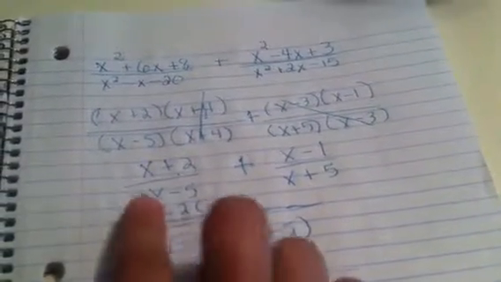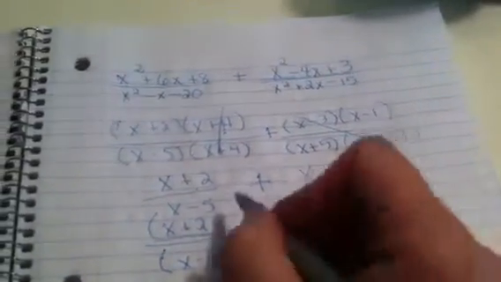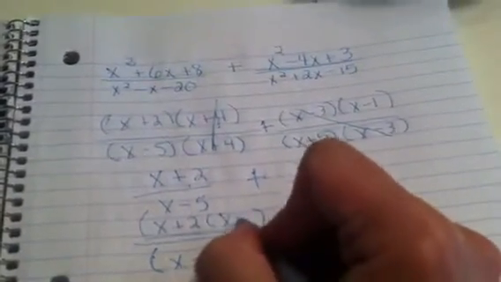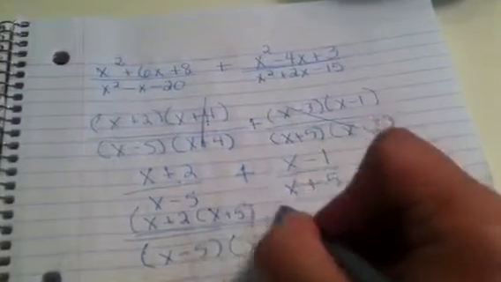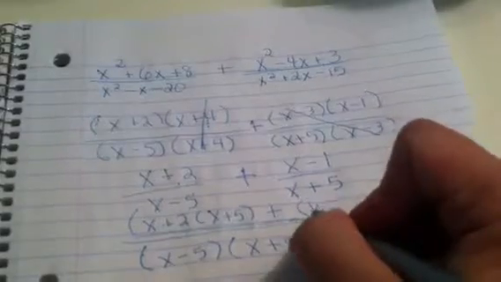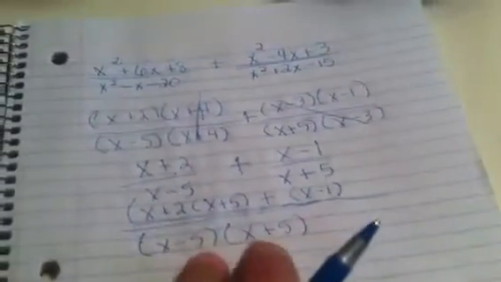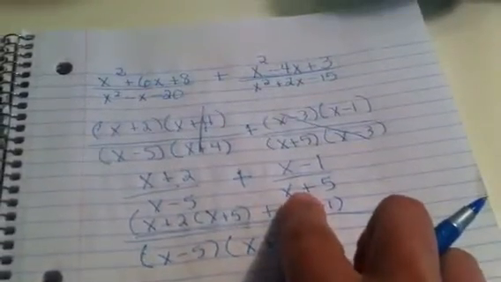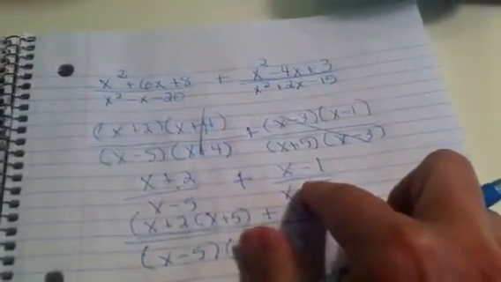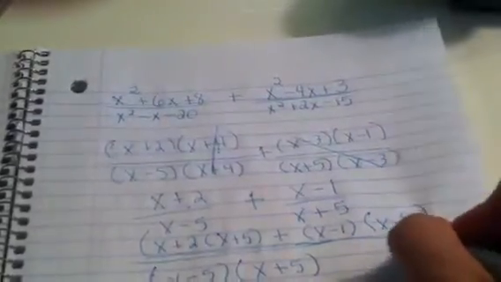So if I divide these two by this guy, my x minus 5s would cancel, and I'm left with my x plus 5. Plus sign from right here. And then I've got this x minus 1, and it's going to get multiplied by these two divided by this x plus 5, which means the x plus 5's cancel, so I'm going to multiply that by my x minus 5.